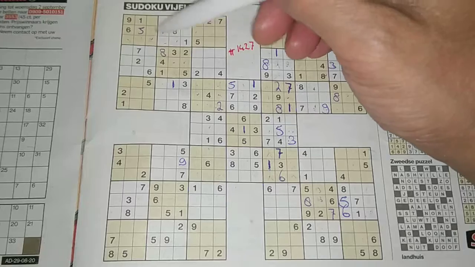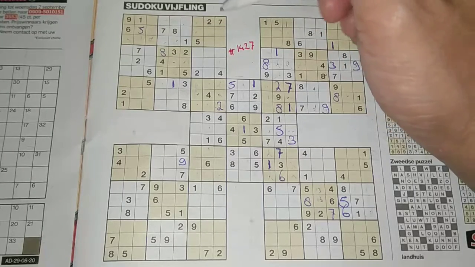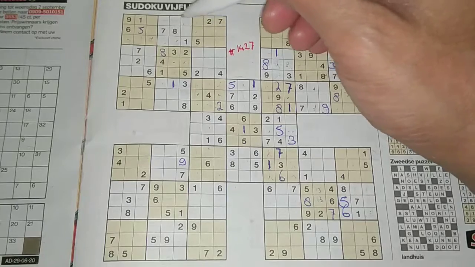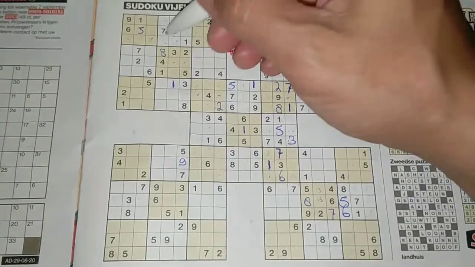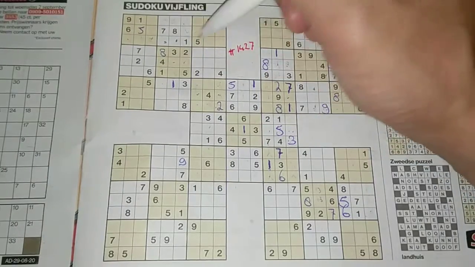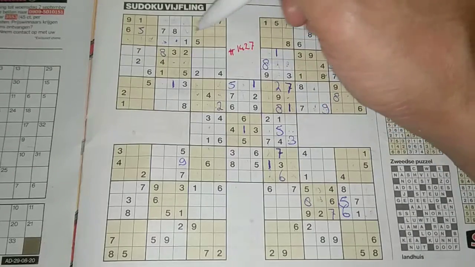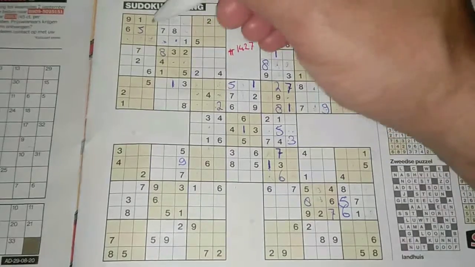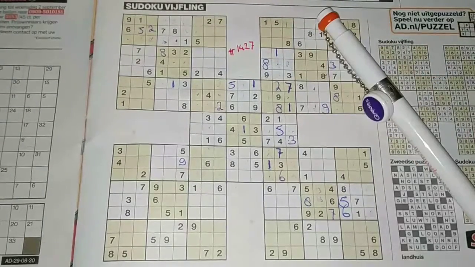Yes, in this big square, 6 missing numbers. One of the missing numbers is 2. We see here 2. So no 2 in these 3 boxes. There 2, no 2 in those 2 boxes. So the 2 could be here or could be there. So we have a 2 in this first row, a 2 in the third row in one of these 2 boxes. So in the row between, the second row, the only place for the 2 should be there.